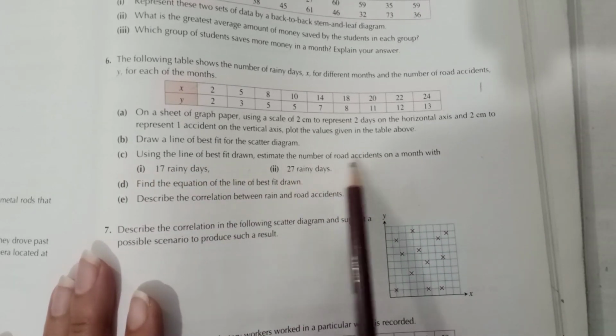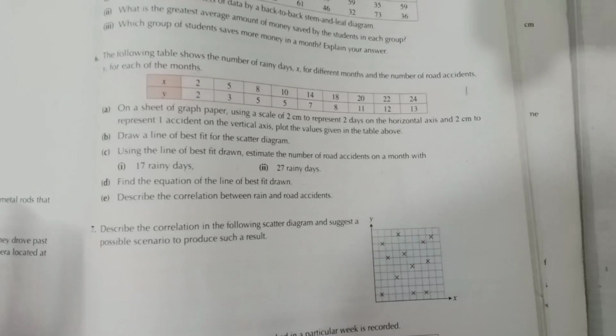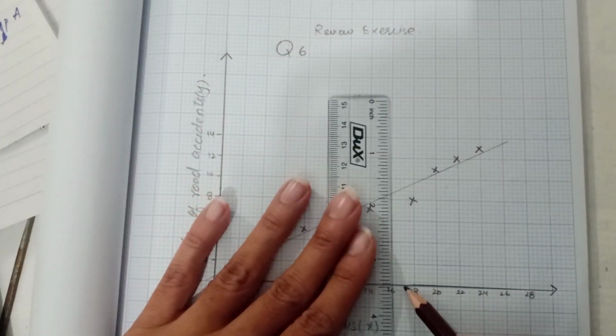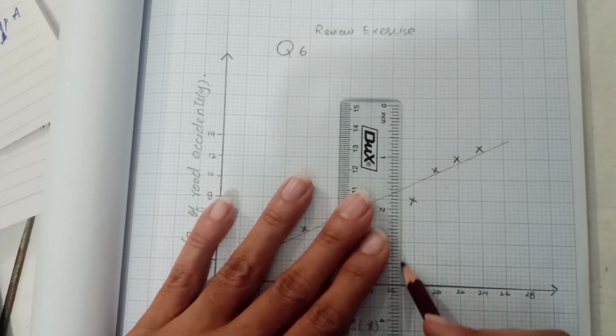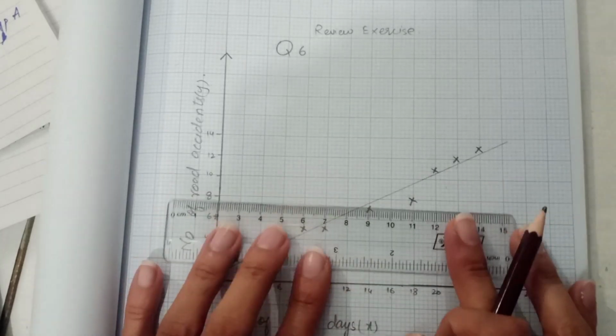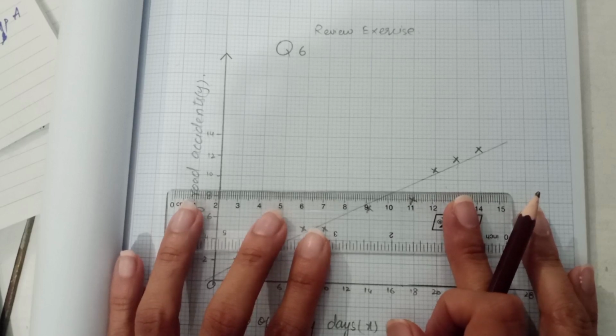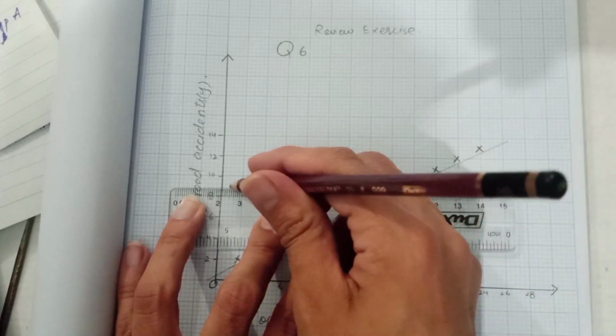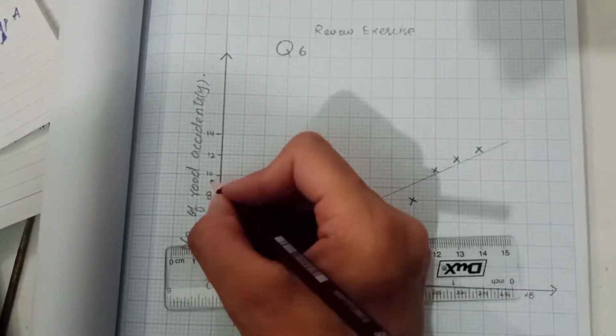Yes, students. Part number C, using the line of best fit drawn, estimate the number of road accidents in a month with 17 rainy days and 27 rainy days. From 17, that is the middle, and we can observe the road accidents, and these are 9. Yes, in the middle of 8 and 10, this is 9.